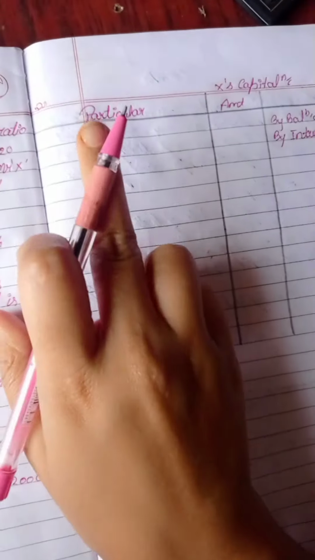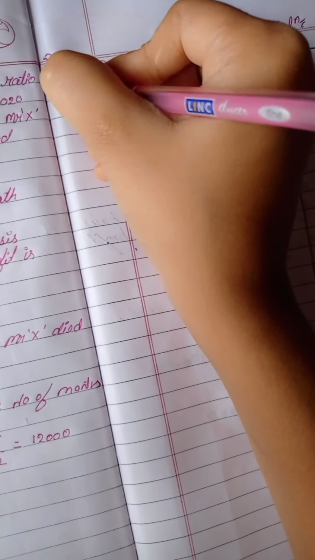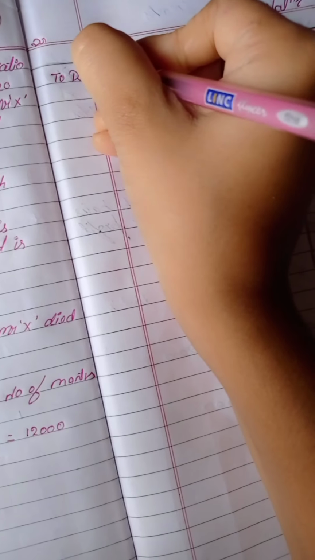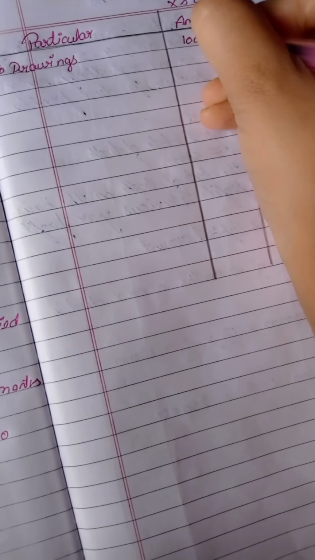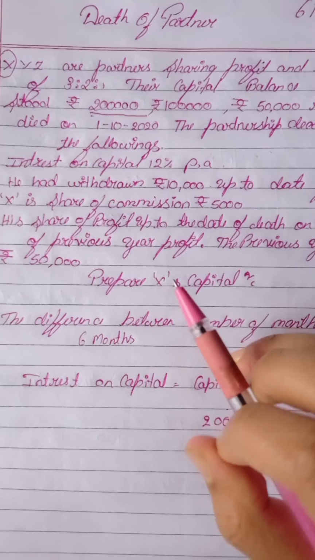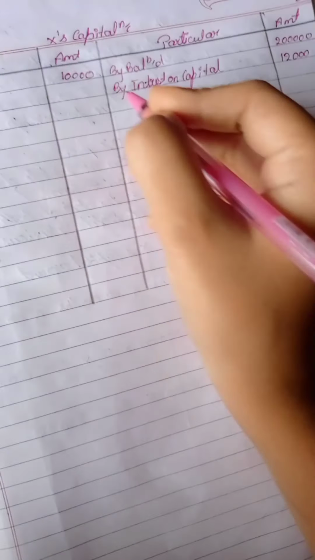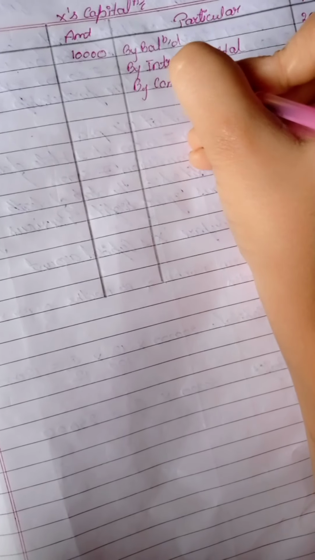So write on the debit side of the X capital account: to drawings, 10,000 rupees in the amount column. Next adjustment, his share of commission is 5,000. So write on the credit side: by commission, rupees 5,000 in the amount column.